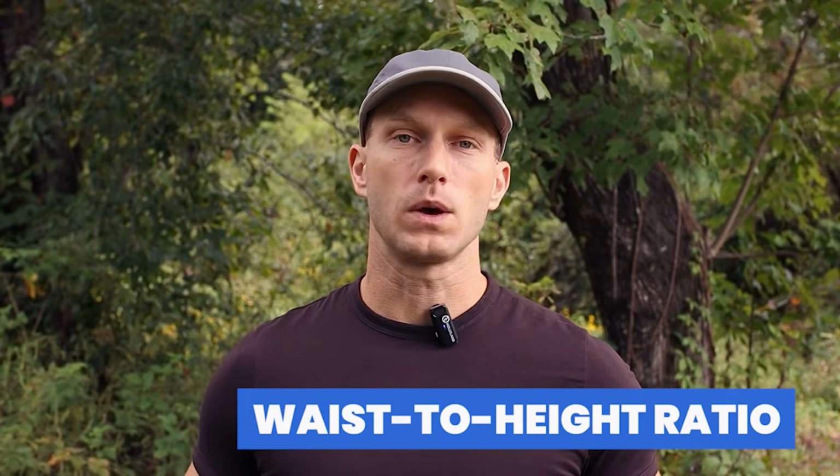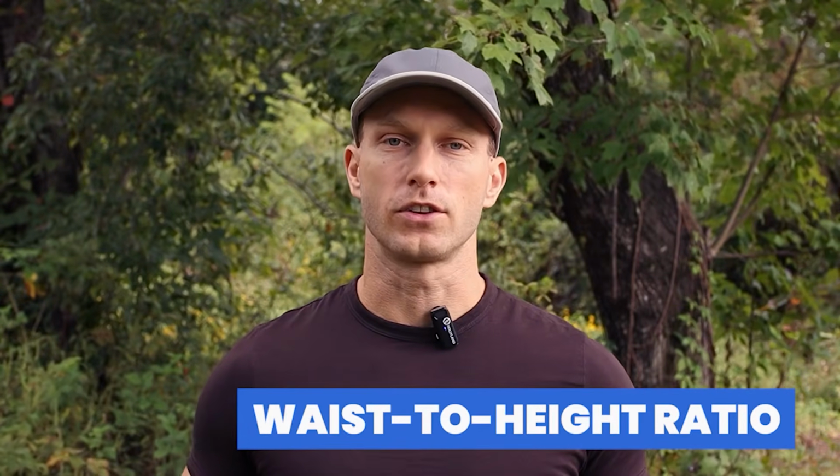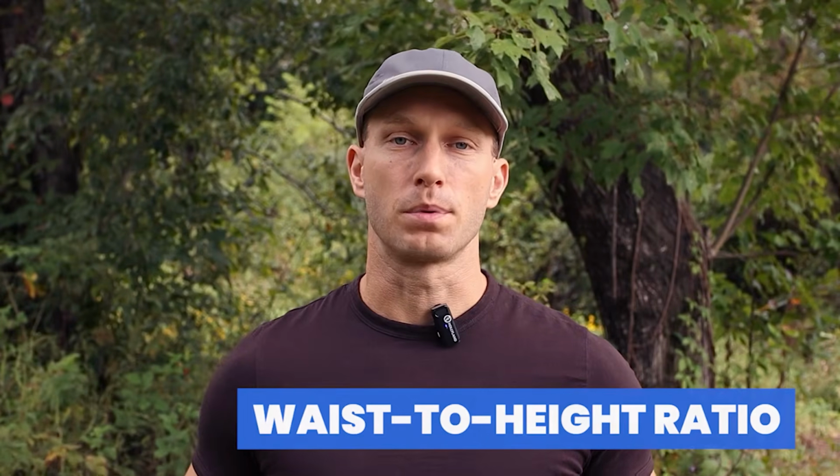Now, if waist to hip ratio becomes too much of a hassle, there are other very good metrics that track closely with the performance of waist to hip ratio, one of them being simply waist circumference, and that can be used to track changes over time. And the other would be waist to height ratio, being less than 0.5. In other words, a person's waist should be less than half of that person's height.